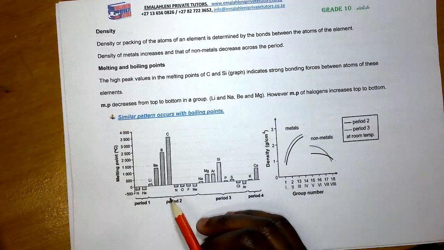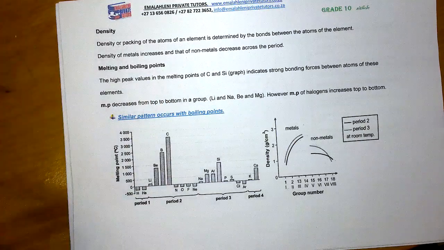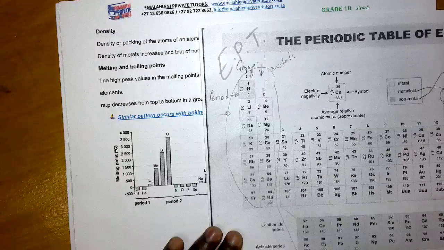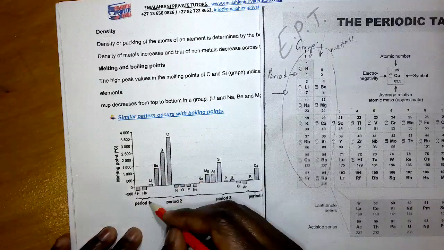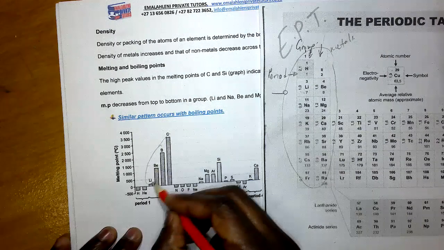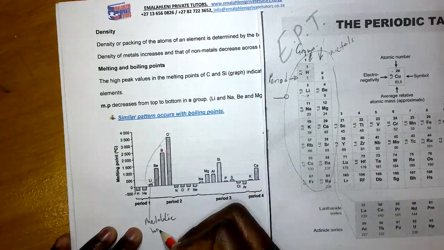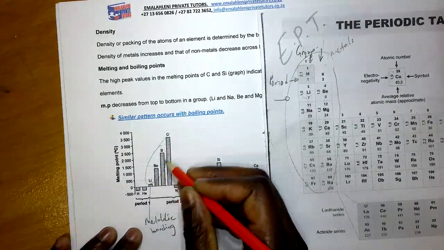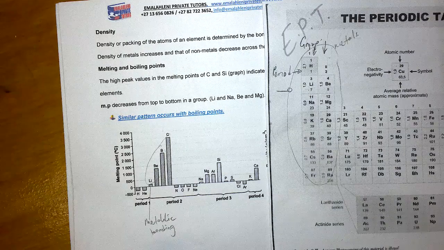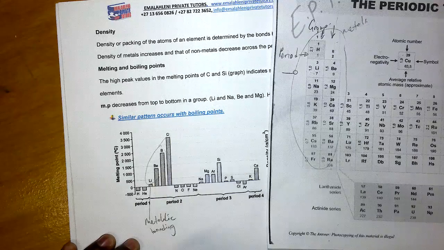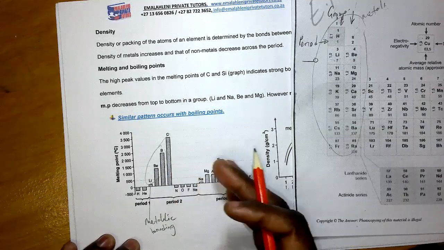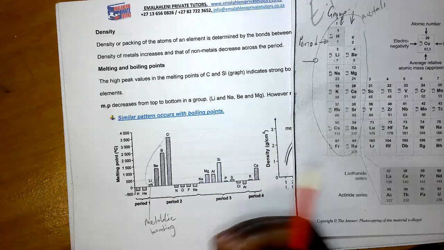Now, when you move on to melting point and boiling point, remember what I said here. The bond that we have here is mainly metallic bonding. So these atoms here are closely pegged together and they are strongly pegged together. They are closely attracted to each other. That's why we have increasingly high boiling point or melting point, because to change the state, you actually need to apply a higher temperature.